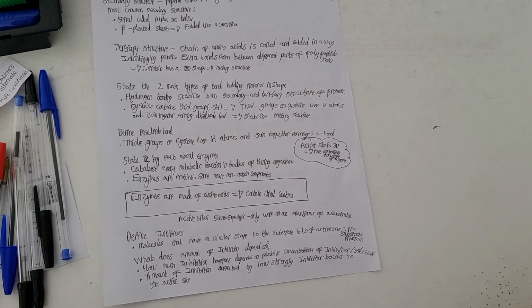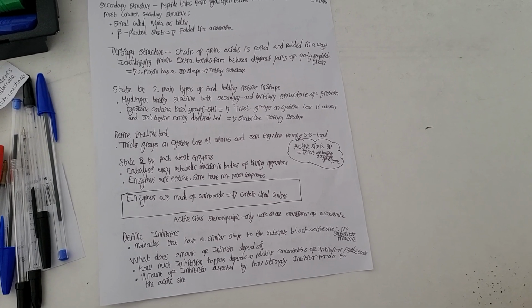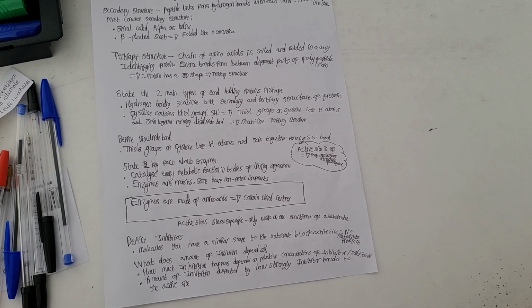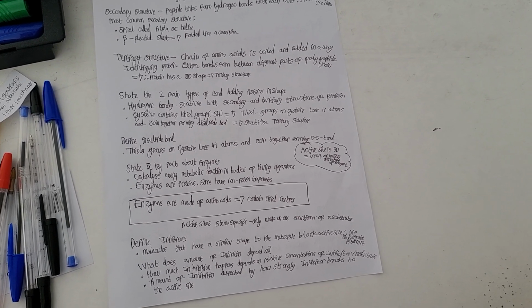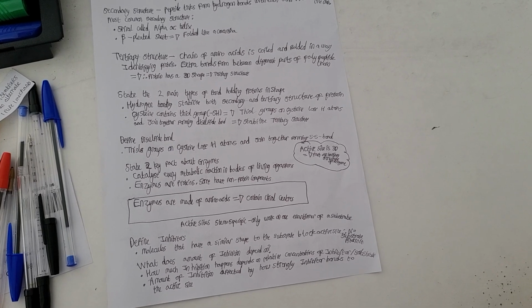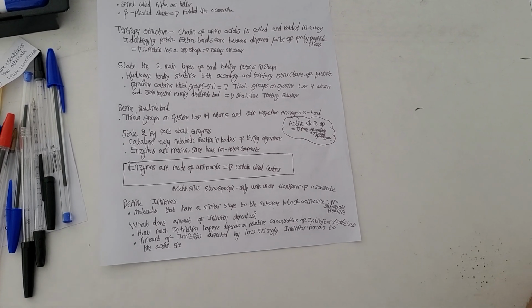What does the amount of inhibition depend on? How much inhibition happens depends on the relative concentrations of the inhibitor and substrate. The amount of inhibition is also affected by how strongly the inhibitor bonds to the active site.